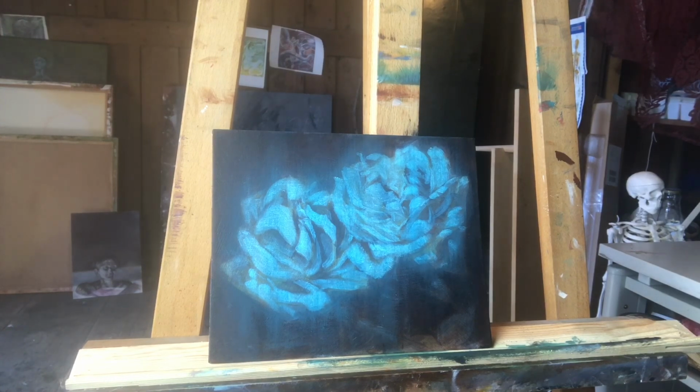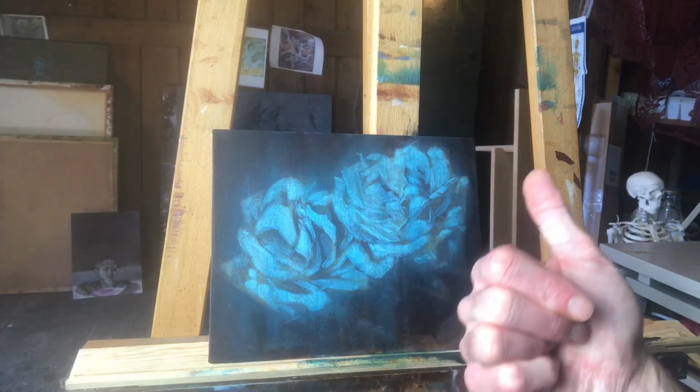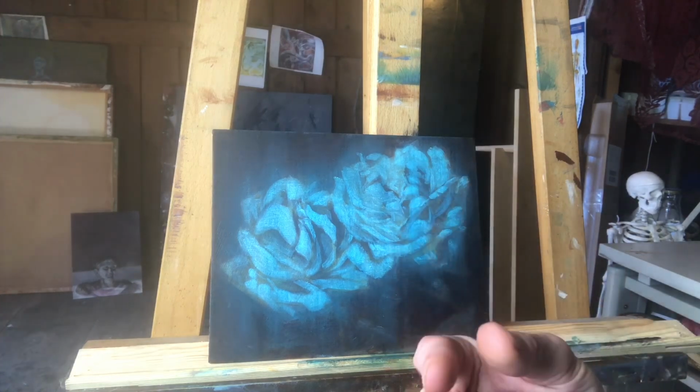A little lesson in underpainting with local color, complementary color, and contrasting color.